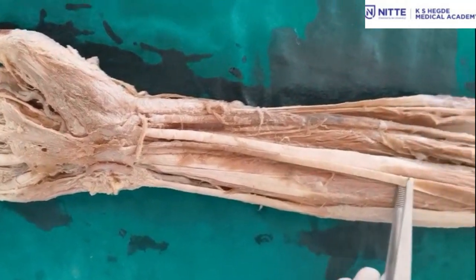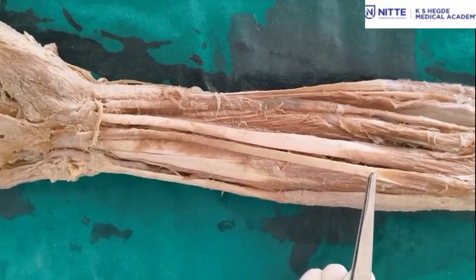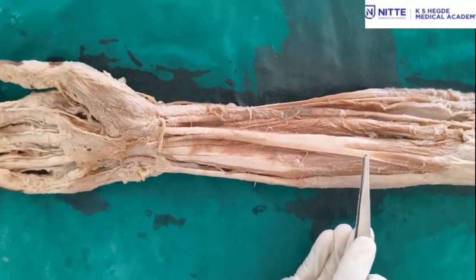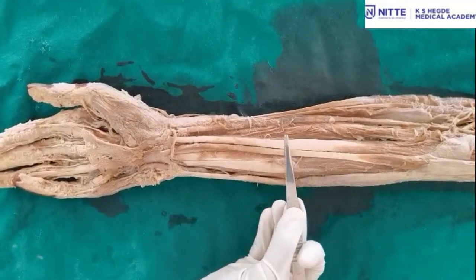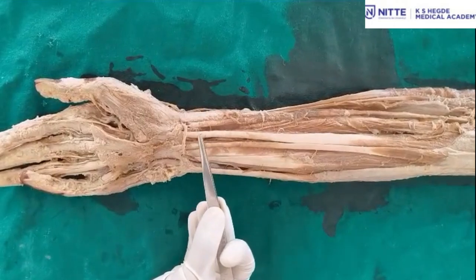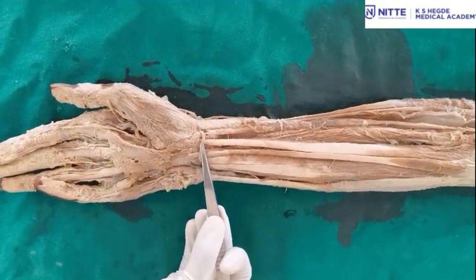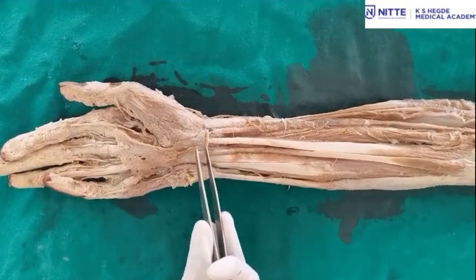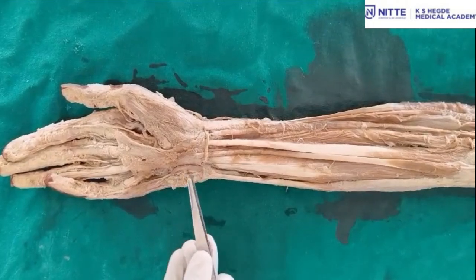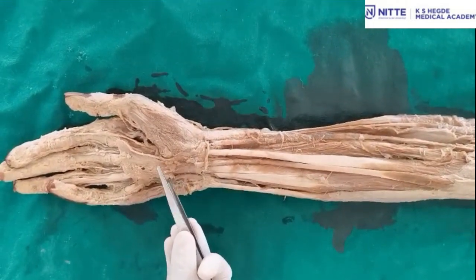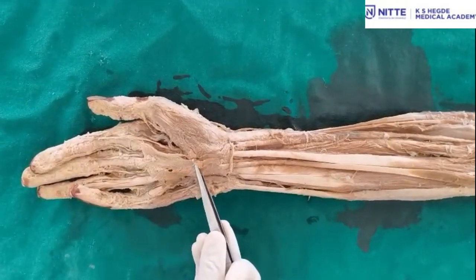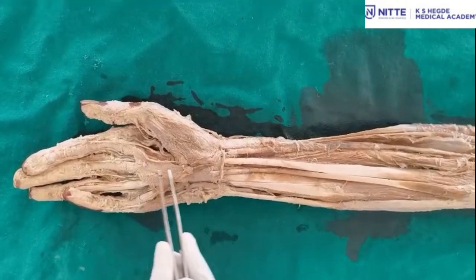So this is the palmaris longus muscle. It belongs to the superficial group of flexor compartment muscles. As you trace this tendon distally, it perforates the flexor retinaculum. You can see here the distal part of the tendon itself forms the palmar aponeurosis.